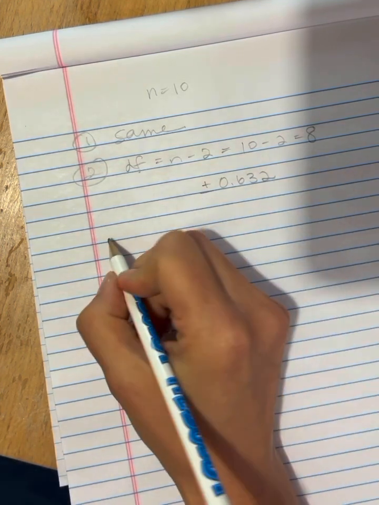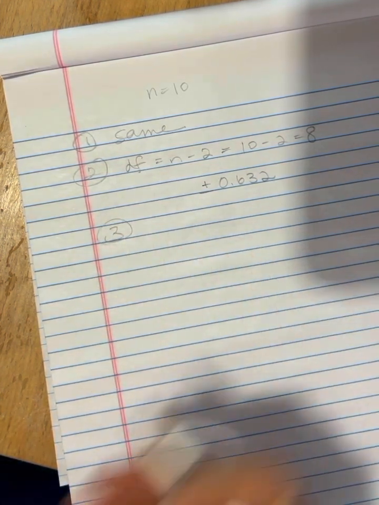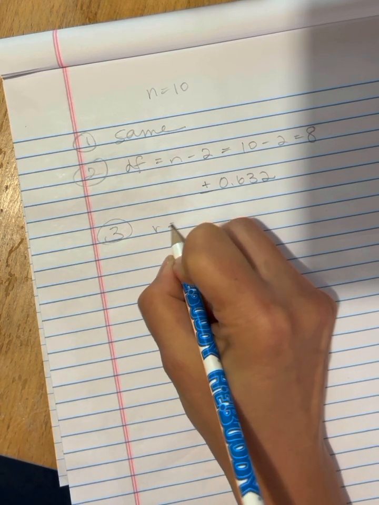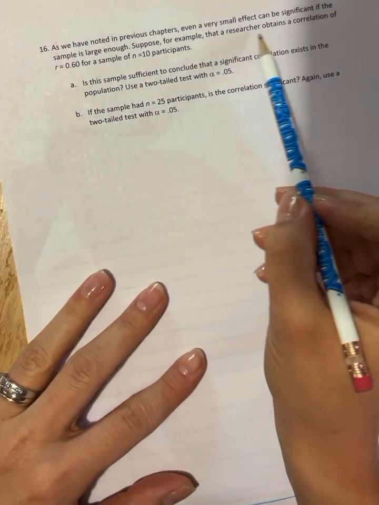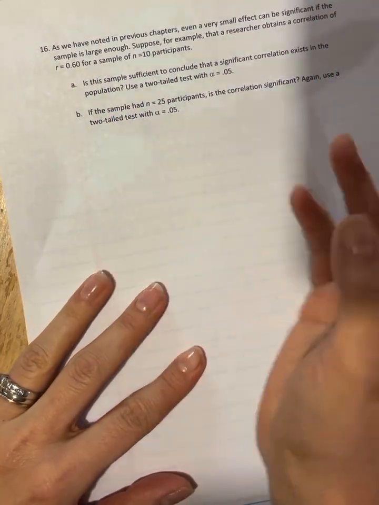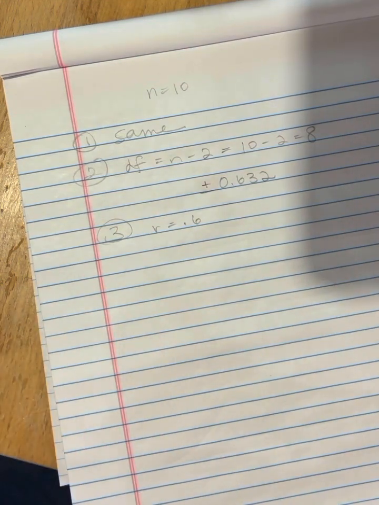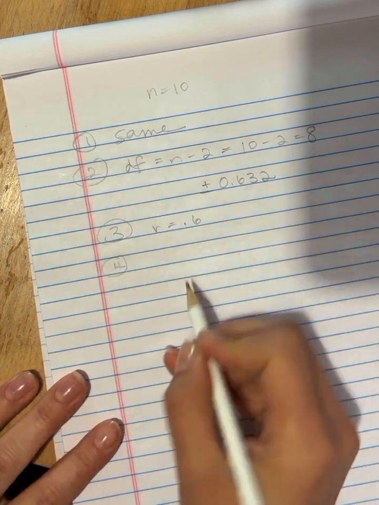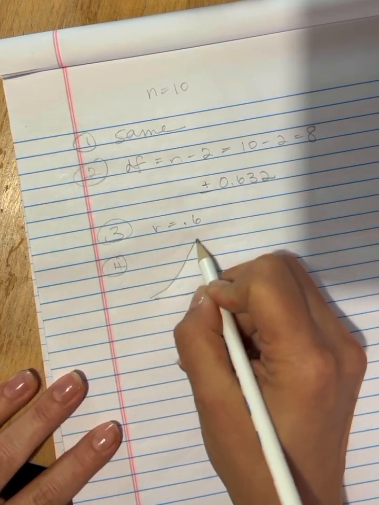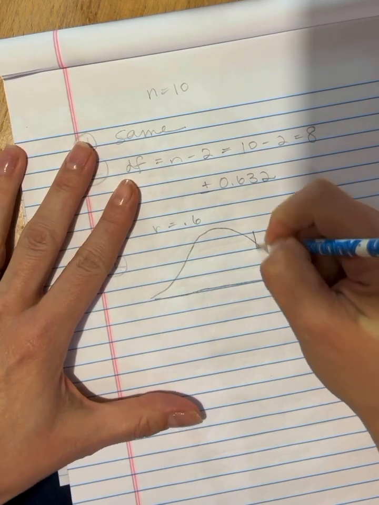And then step 3, there is nothing else for us to calculate. r has already been calculated. It's 0.6. That was in the question itself here, right? A researcher obtains a correlation of 0.6. So we bypass that. That part is already done. There's nothing more for us to do. And in step 4, we can compare, we can draw out our distribution, right?